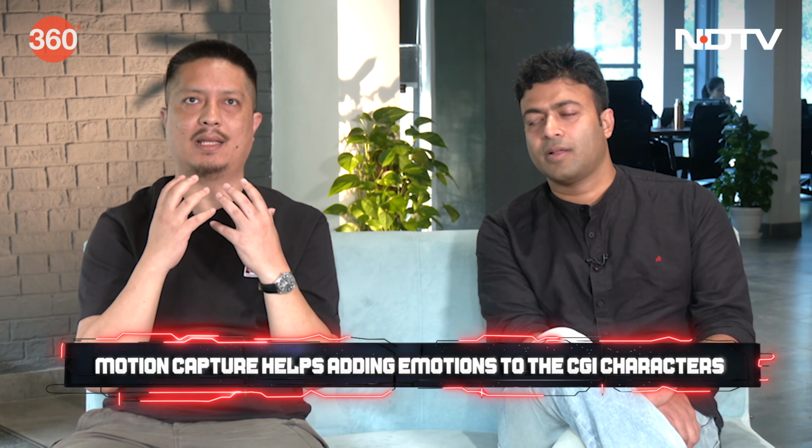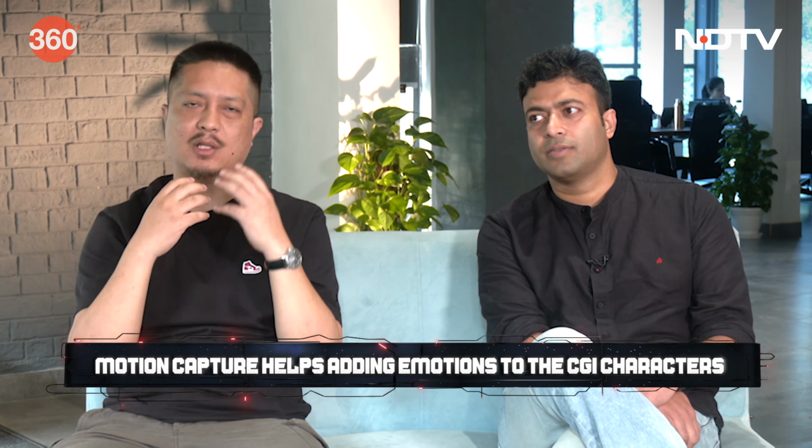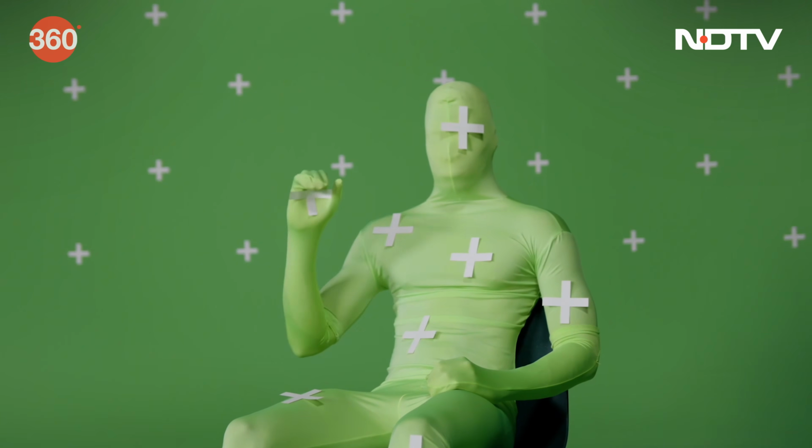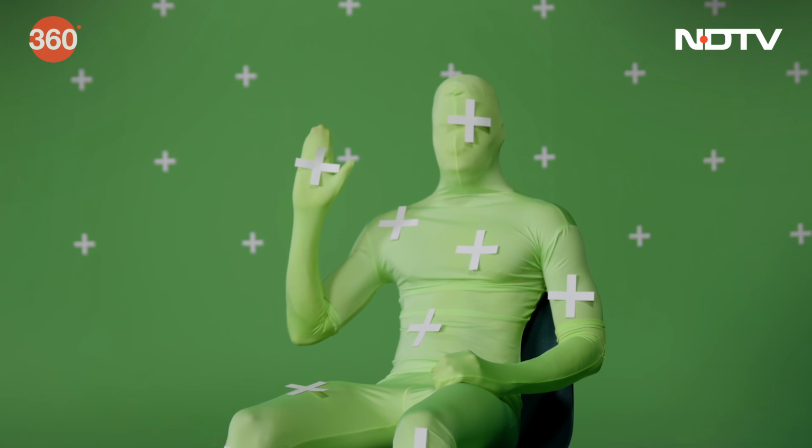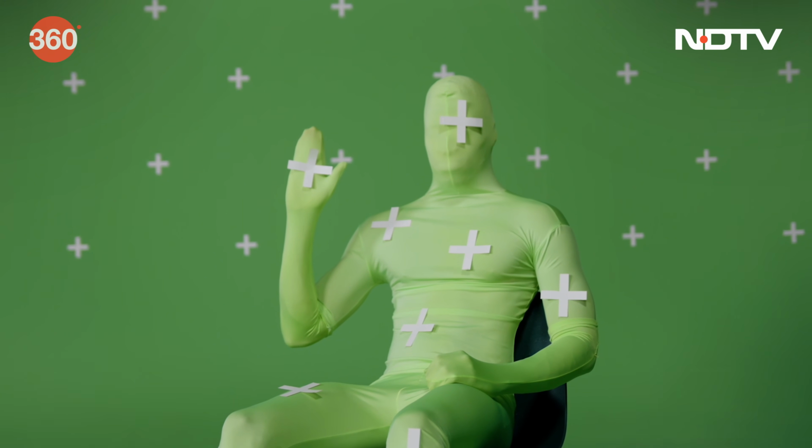Yeah. Motion capture is something, again, if you look at the way that we move, the way that our face moves, our expressions, it's very intricate movement, which by hand, for an animator, it's very, very difficult, almost impossible to create that kind of realistic movement, especially on the face.